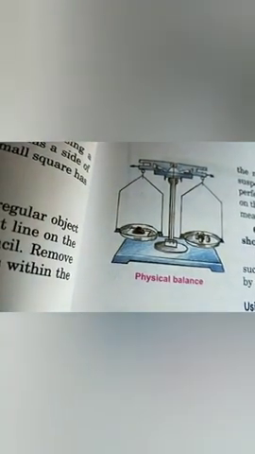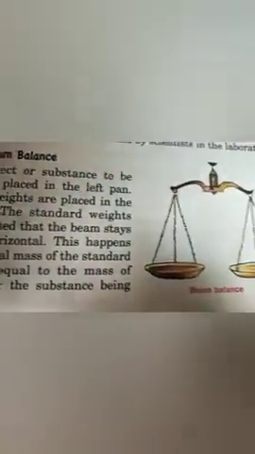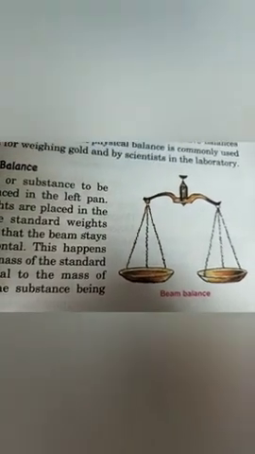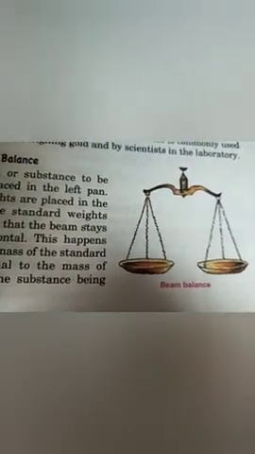For measuring we need an instrument, that is called a balance. We use a beam balance or physical balance. You can see this is a physical balance. The bigger version of this balance is the beam balance, which we see in the shops or in the vegetable market.